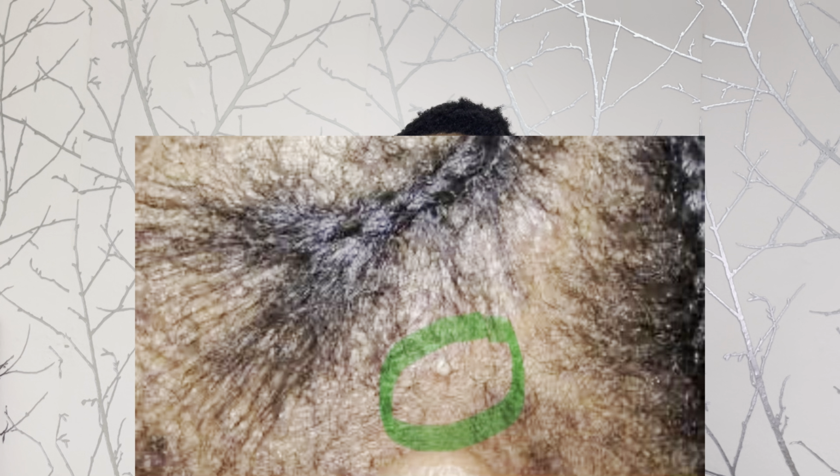To know that there is infection, sometimes you find some tiny pimples that look yellow. That yellowing is the infection caused by the staphylococcus bacteria.